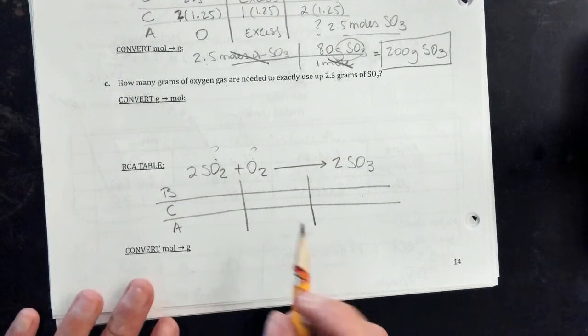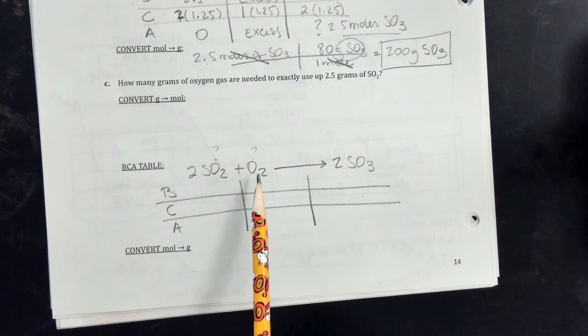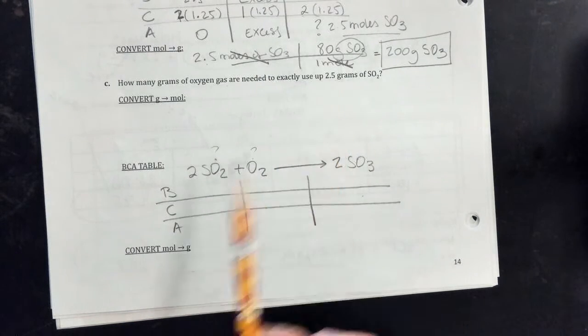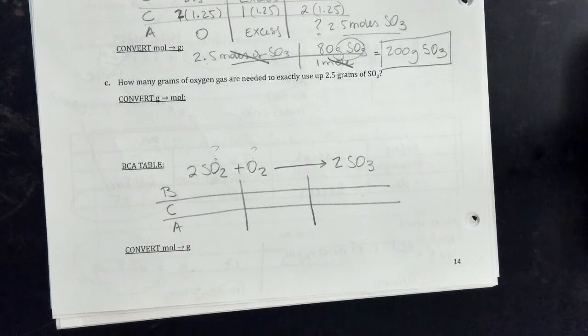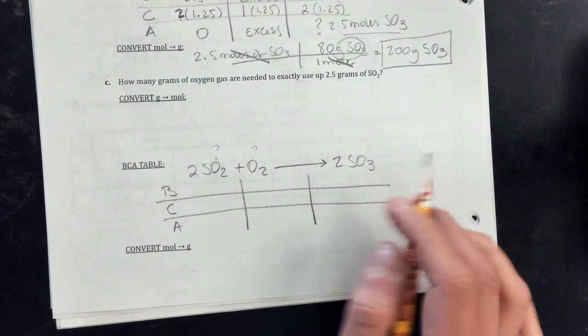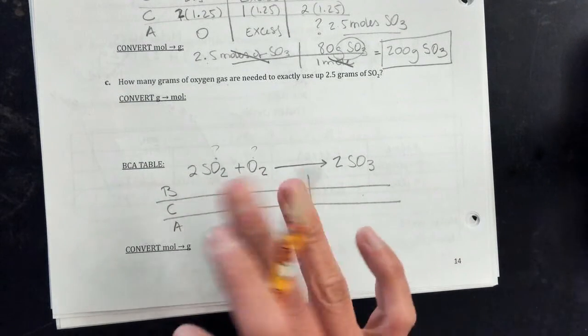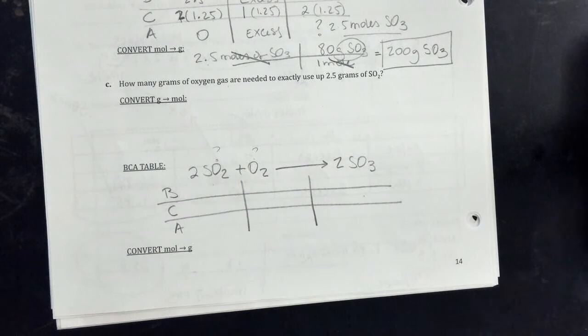So what the problem is asking is, if I don't want to have any leftovers, and I start with a certain amount of SO2, how much oxygen do I need to use? It's a fair question because we don't always want the leftovers mixed up with our products, right? Ideally, we want to have the same amount of both, so there's no leftovers.